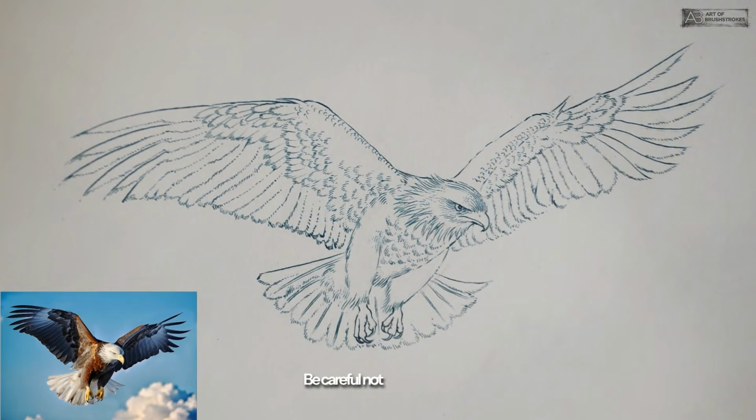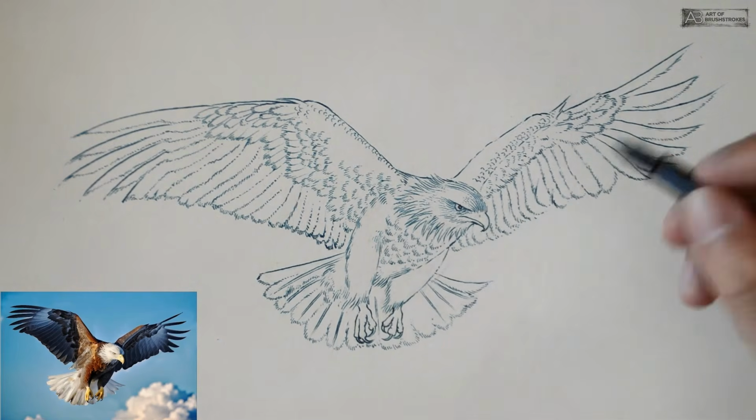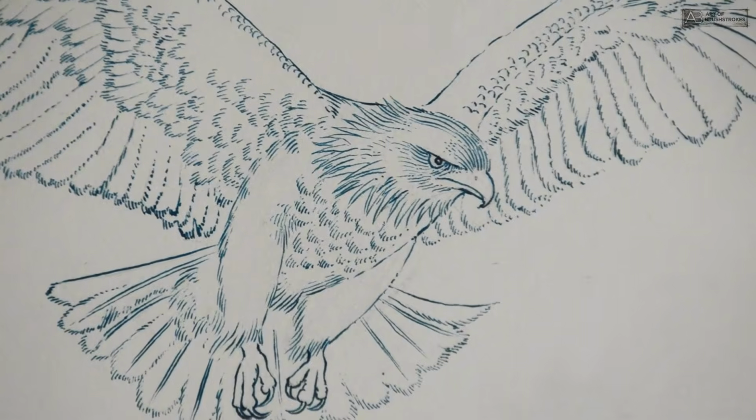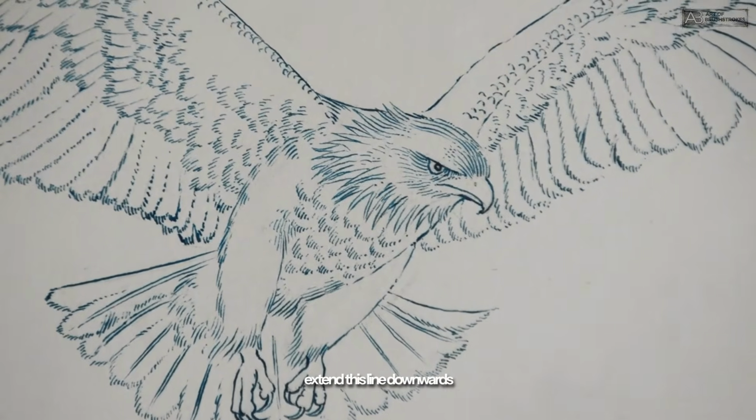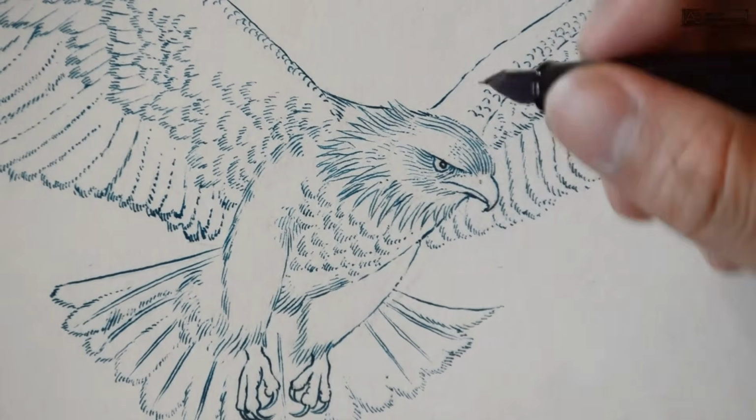Be careful not to overdraw this circular area. Leave enough of its white fur, then use hatching to press it down for contrast with the white feathers. At this spot, refine the swept out sharp parts of the feathers. Make sure to draw it neatly. Then extend this line downwards to create a transition.